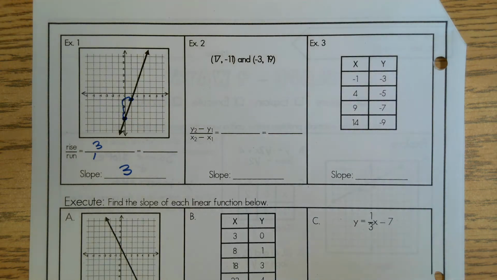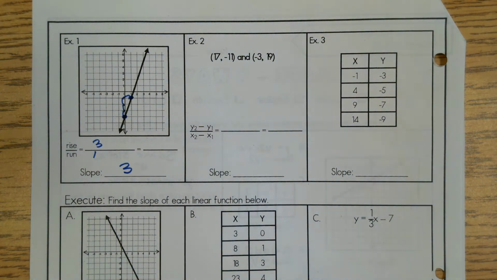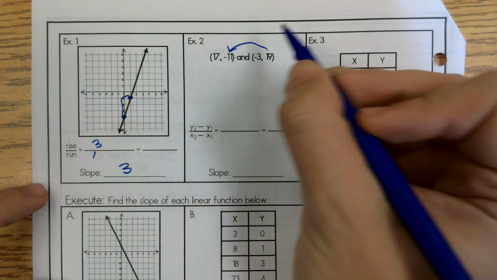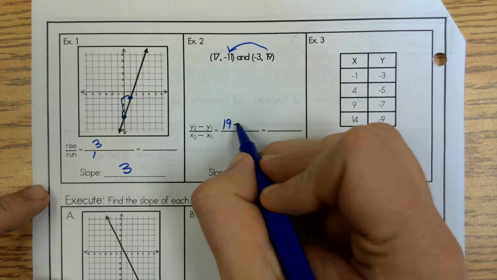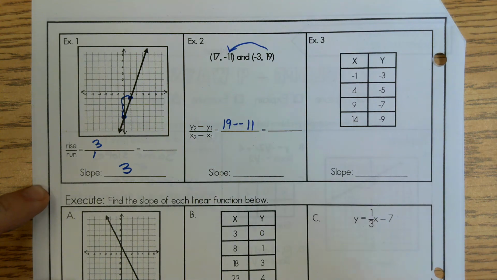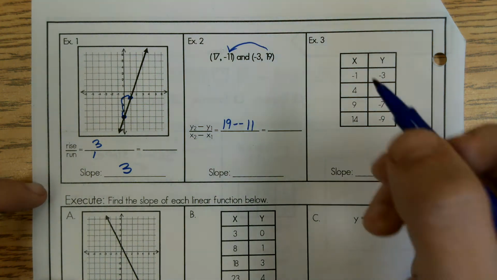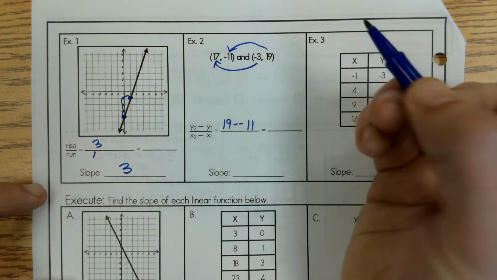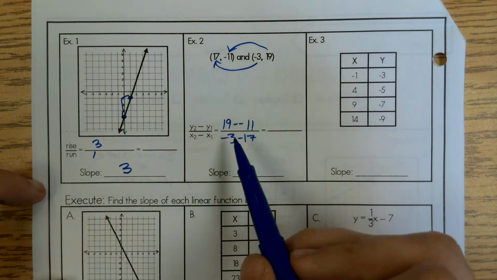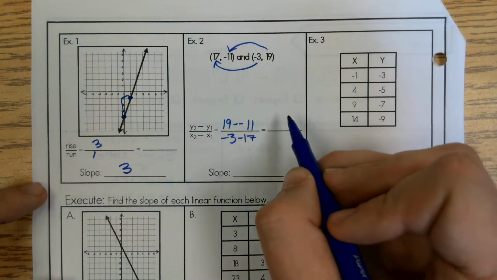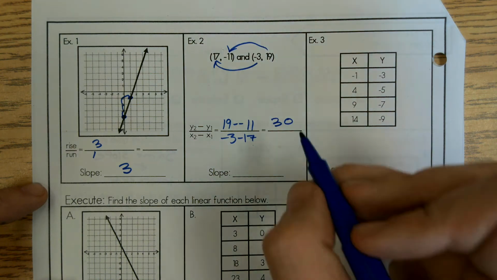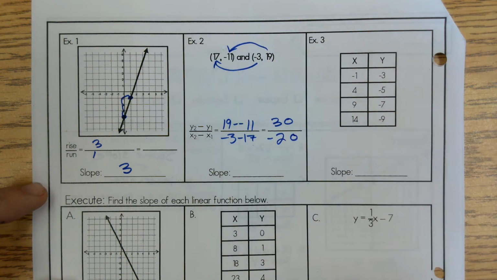Example number 2, Madeline, what do we do first? She says 19 minus negative 11, which is correct. That is our y2 minus our y1. And then what do we put on the bottom there? Good. Negative 3 minus 17. So 19 minus negative 11 is going to be 30. Negative 3 minus 17 is going to be negative 20.